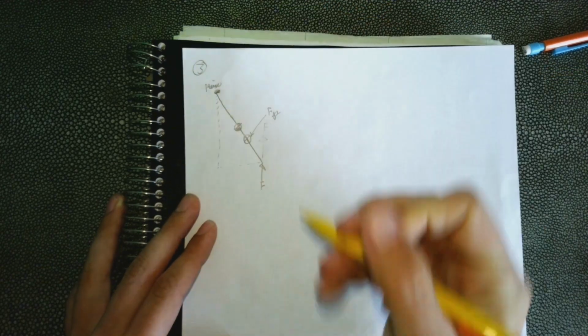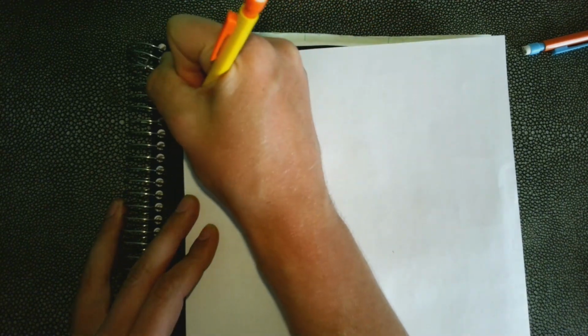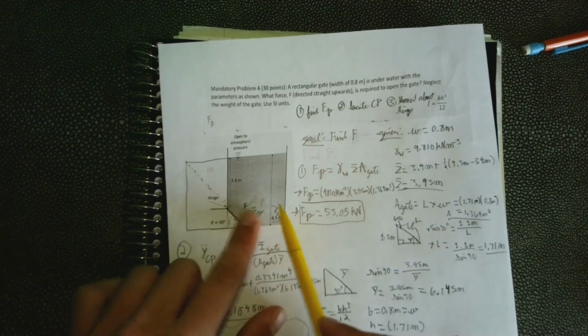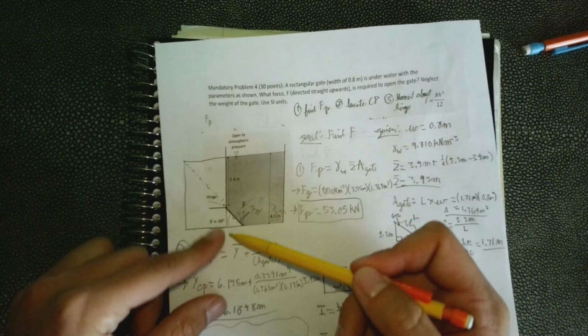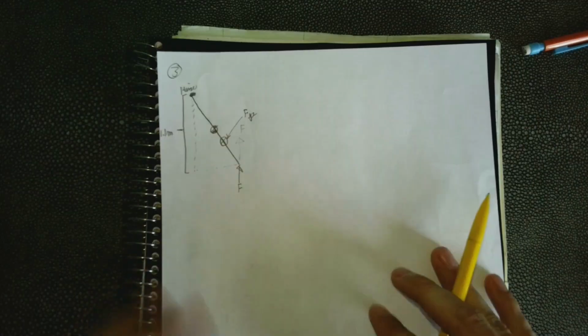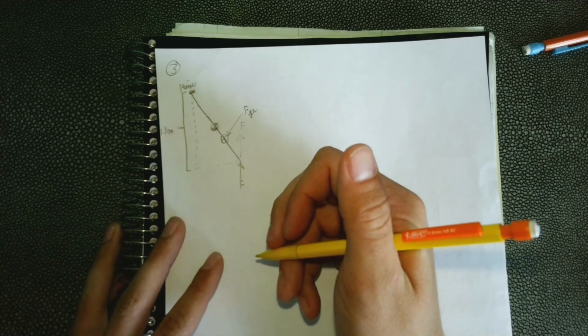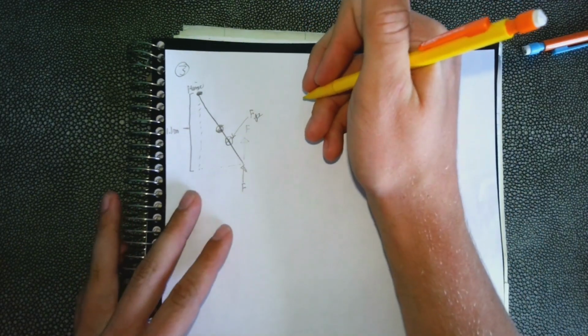The dotted line, so just ignore that. It's just for help. So we know that the height is 1.1 meters. That was just 4.5 meters minus 3.4 to get that x value, that height right there. And then we know that, oh, we need to calculate that real quick.